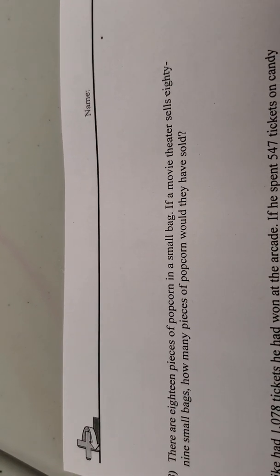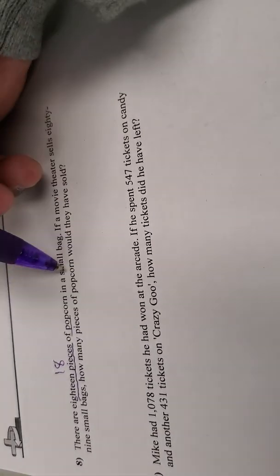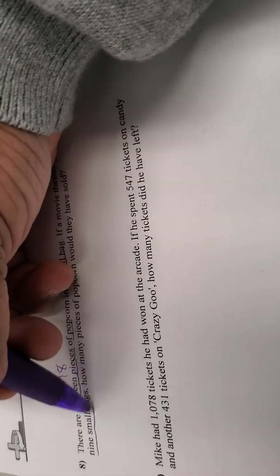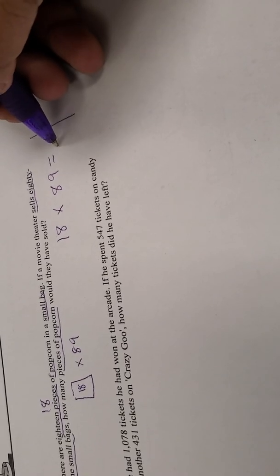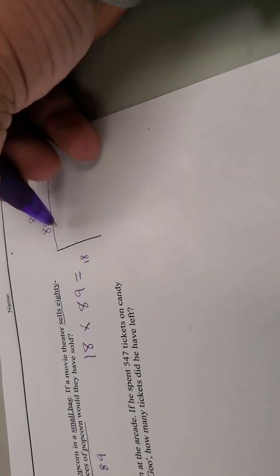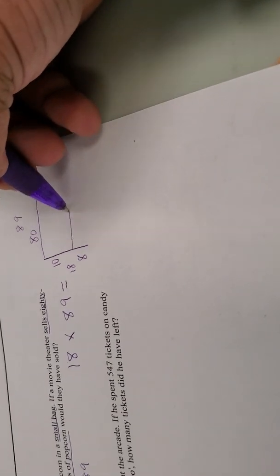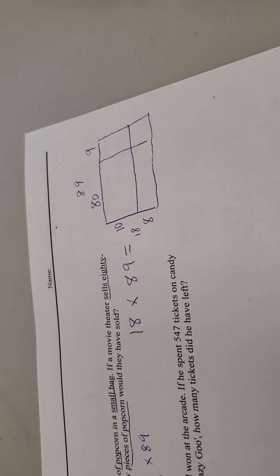All right, there are 18 pieces of popcorn in a small bag. If a movie theater sells 89 small bags, how many pieces of popcorn would they have sold? So 18 pieces of popcorn come in a small bag. If they sell 89 small bags, how many pieces of popcorn? Well, one bag is 18, and I'm doing 89 of those. So it's 18 times 89. And then I like to set up my array. And then multiply everything out. And you can look at other videos to check out multiplication strategies. So that's how I set that up.